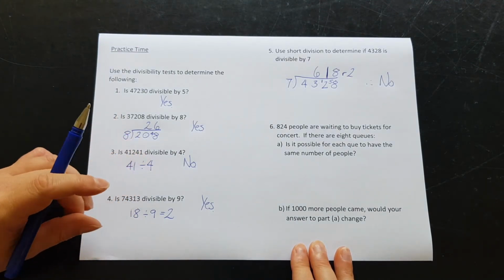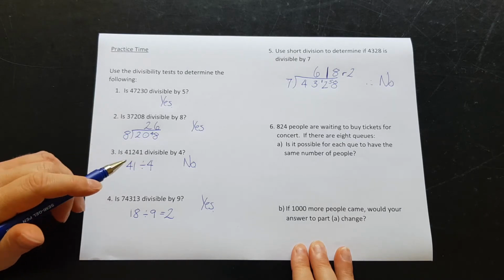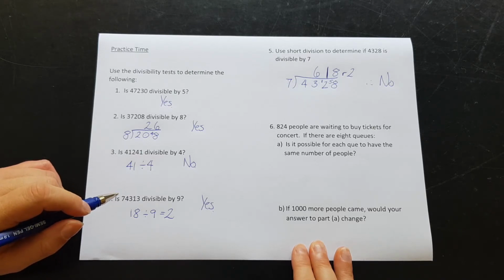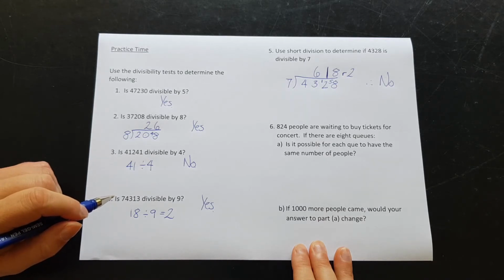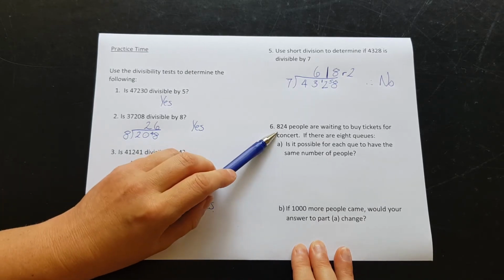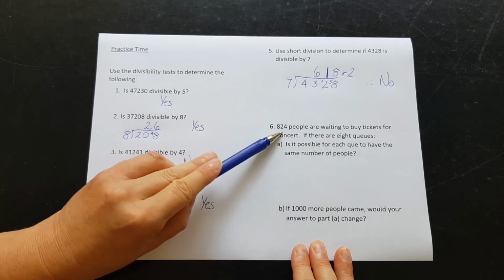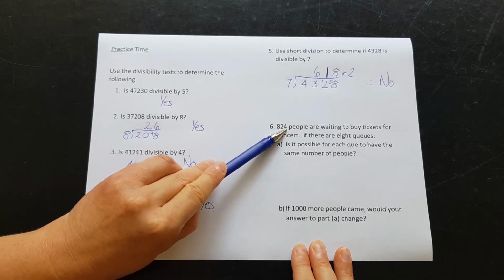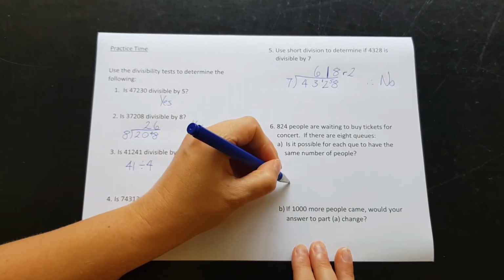Question 6, 824 people are waiting to buy tickets for a concert. If there are 8 queues, is it possible for each queue to have the same number of people? Well, we would want to divide this number by 8, wouldn't we? Now, to know if something's divisible by 8, it means the last 3 digits, well, there is only 3 digits, is that number there divisible by 8?